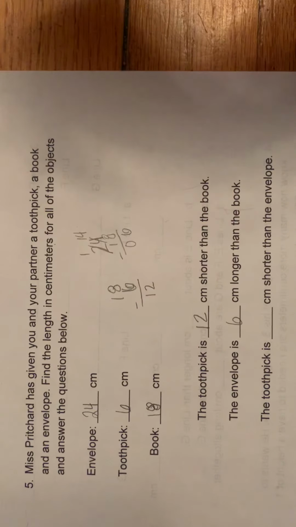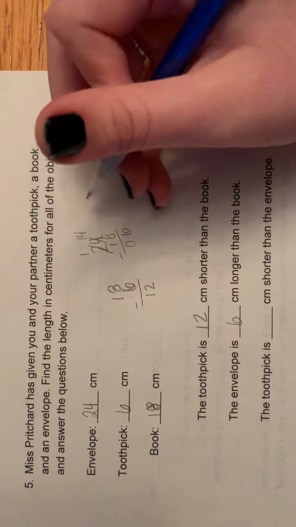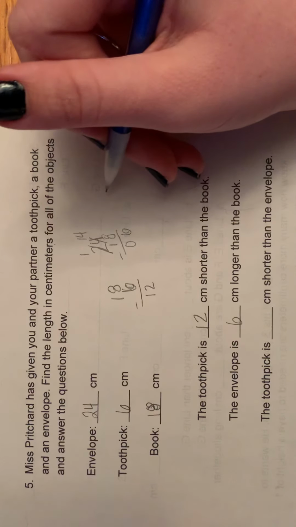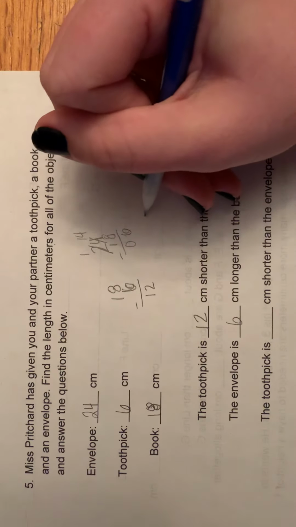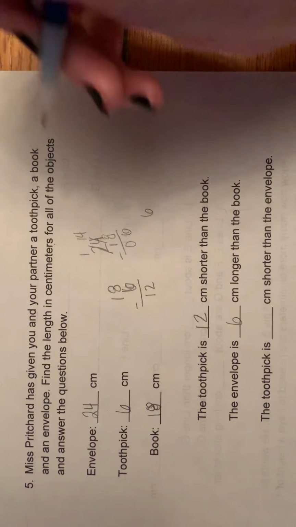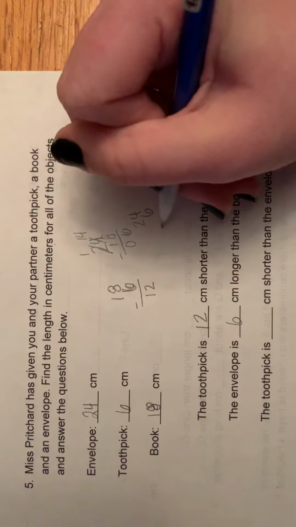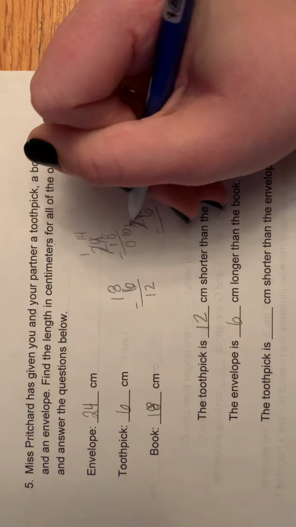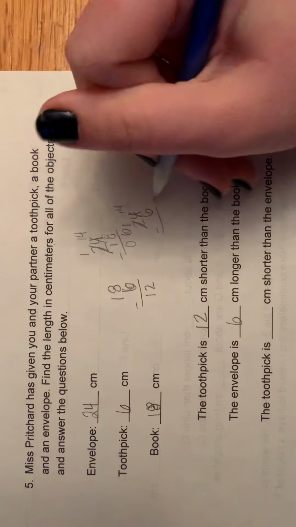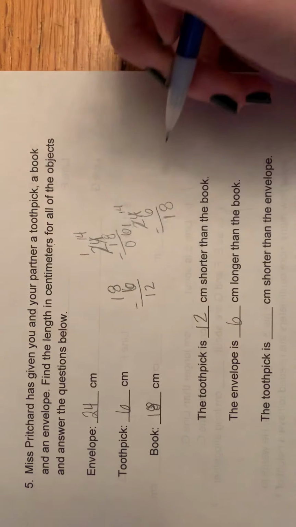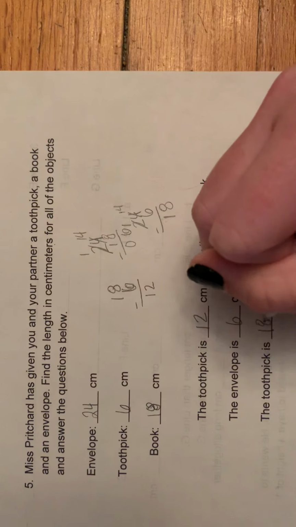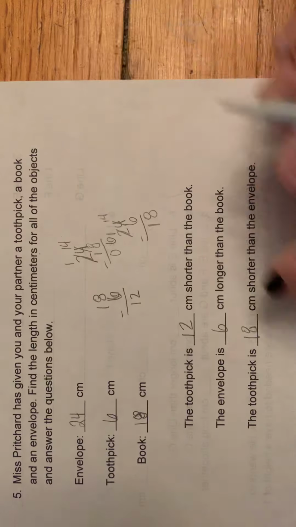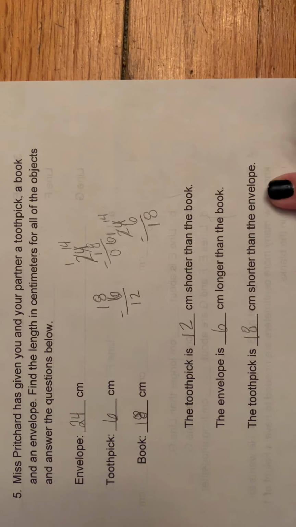So the envelope is 6 centimeters longer than the book. And lastly, the toothpick is blank centimeters shorter than the envelope. So we're going to subtract the toothpick from the envelope's length. And that'll leave us with 18. So the toothpick is 18 centimeters shorter than the envelope.